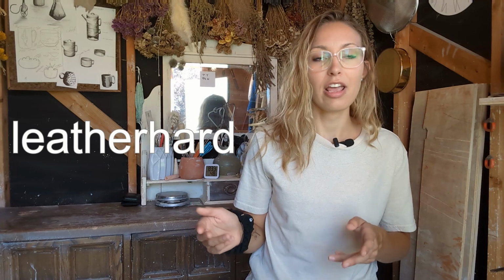So once you have thrown your piece, it started to dry, now you're going to hear the term leather hard. And this is slightly self-explanatory because it is quite the consistency of leather, but this is where most of the moisture has already left the clay body, but it is not to the point that it is completely dry and ready to go into the kiln.